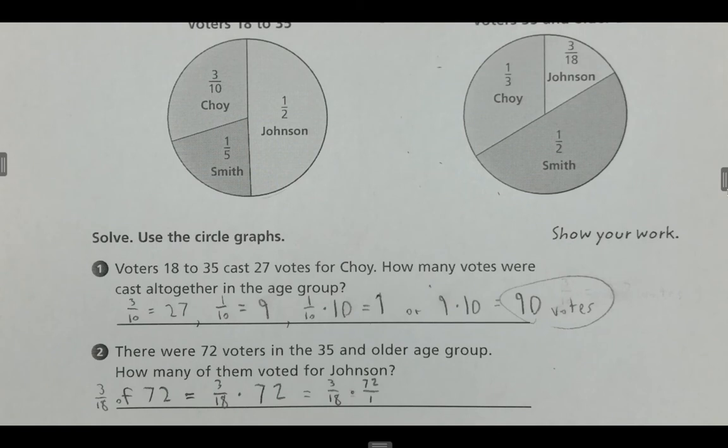If you said 3 or 6 or 9, you're on the right track because all of those factors would go into 18 and 72. But the greatest common factor that 18 and 72 both share is actually 18.